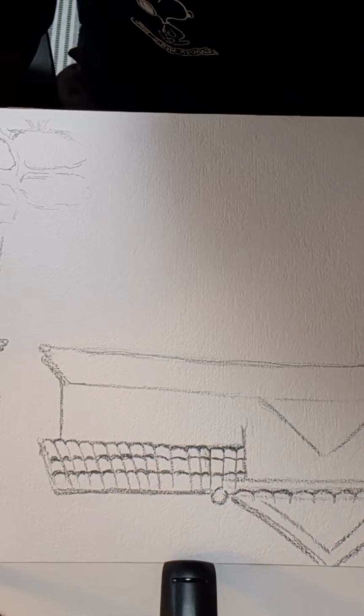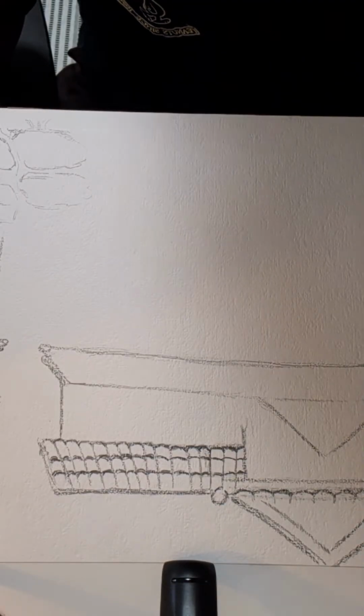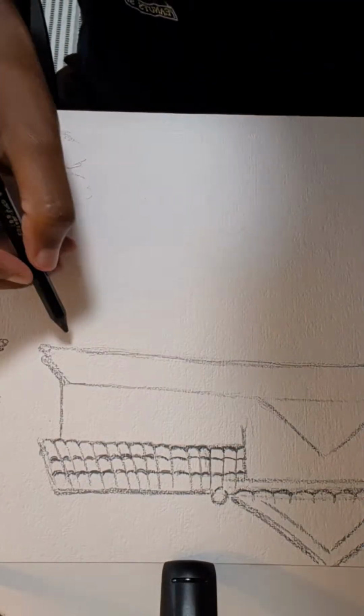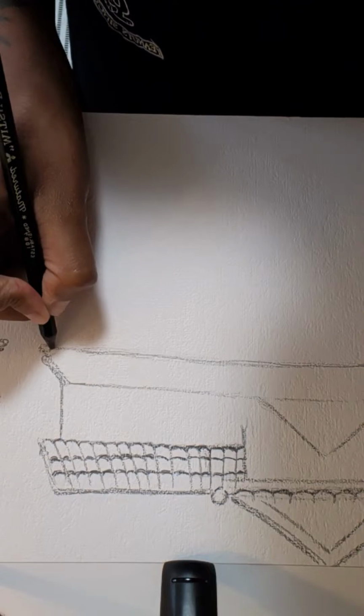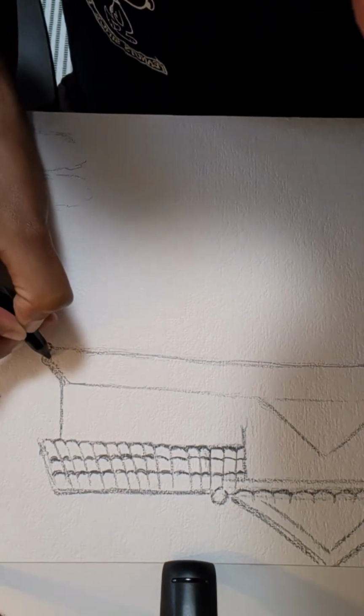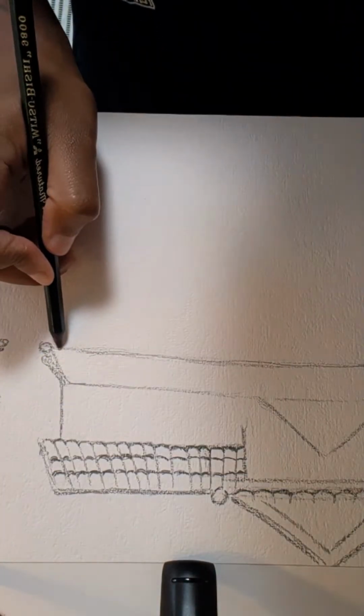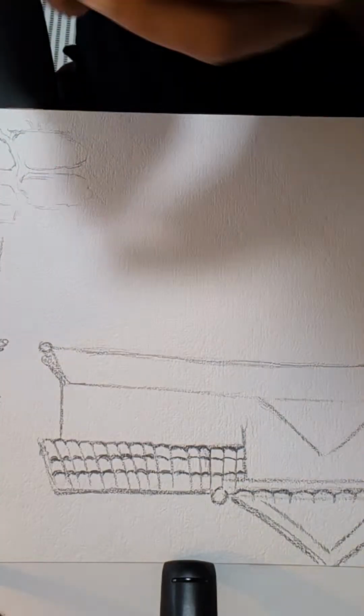I'm just checking how I want the roof to lay. Okay. I'm just gonna do edges here. You not sharp?